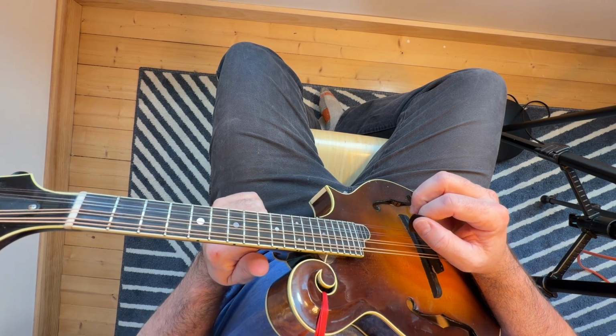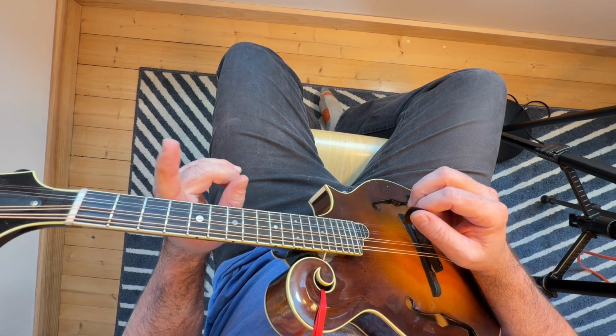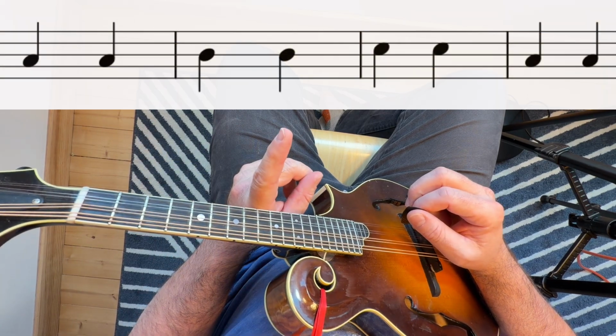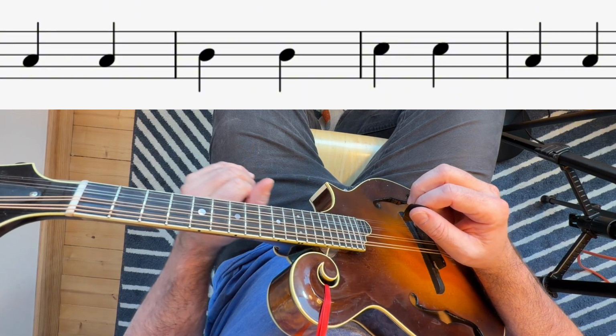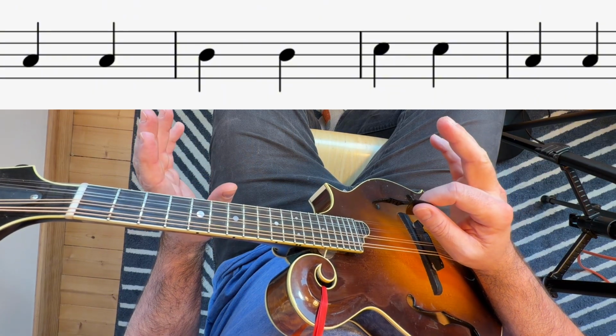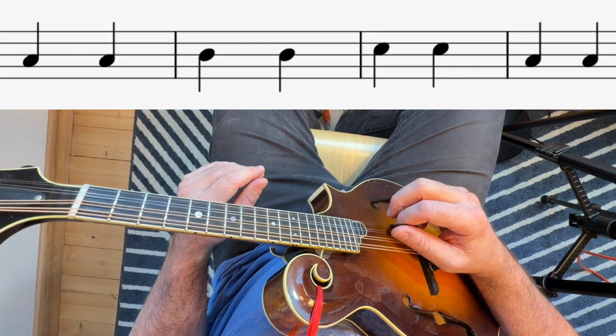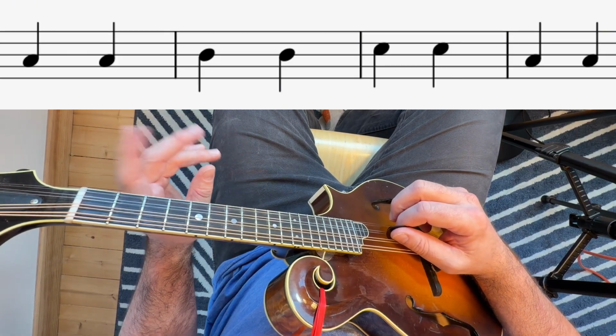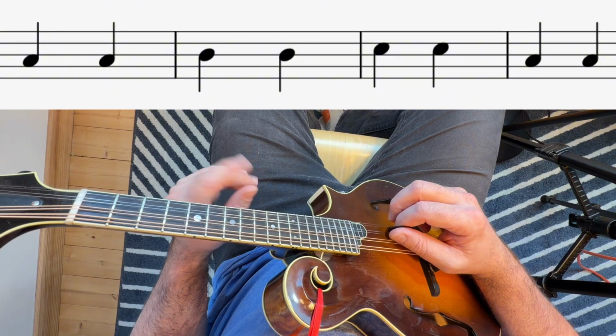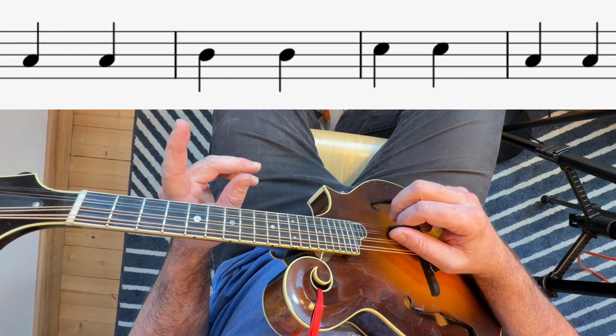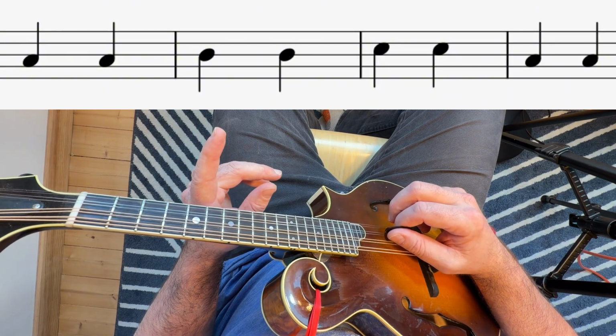All right, so you've got that. Let's bring up the next exercise across the top and look at what we've got here. It's an 8 measure exercise. We're going to look at 4 measures at a time across the top of the screen. So the first measure is going to have an A note and then an A note. The second measure is going to have a B note and a B note.